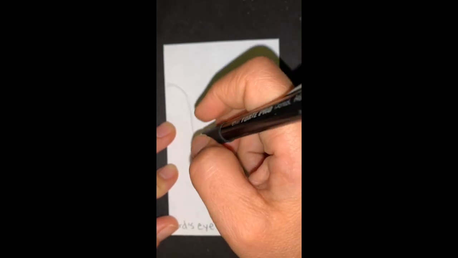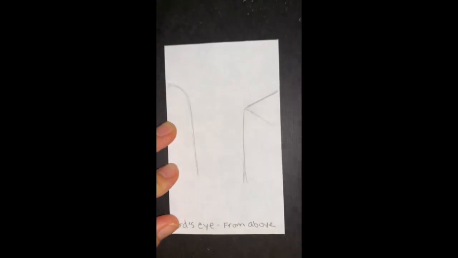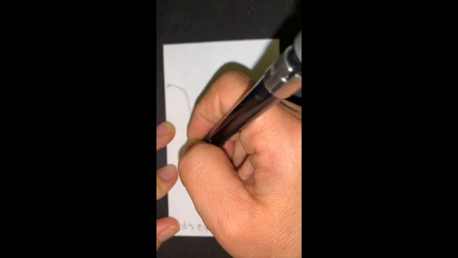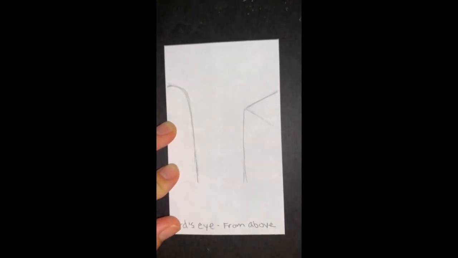If you've been to Yosemite Valley, it'll look a little bit like Washington's Column, though this is not from Yosemite Valley at all. It's from my imagination. But often our imagination pulls from things that we're familiar with.